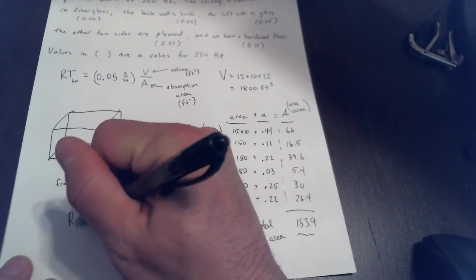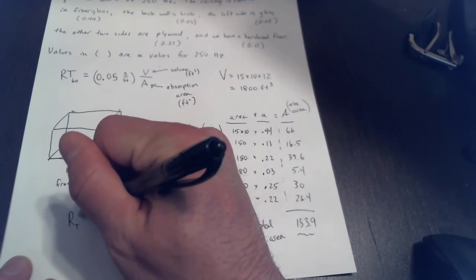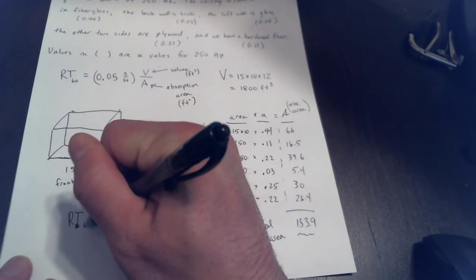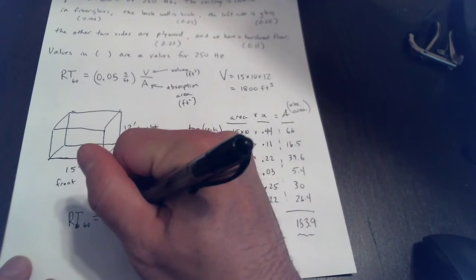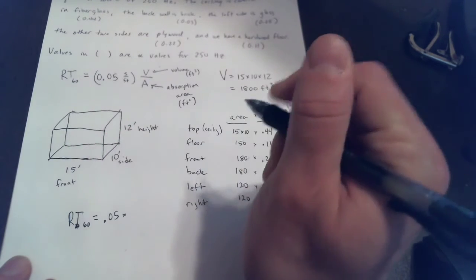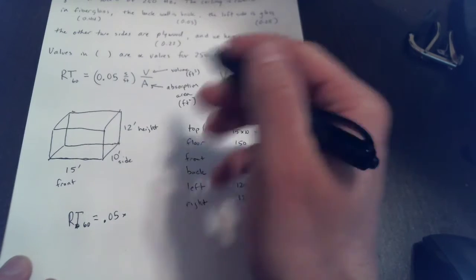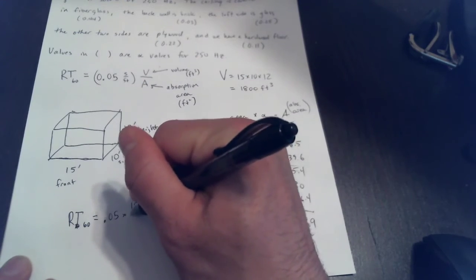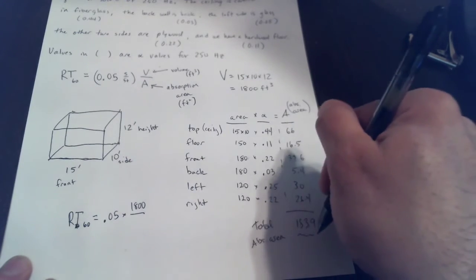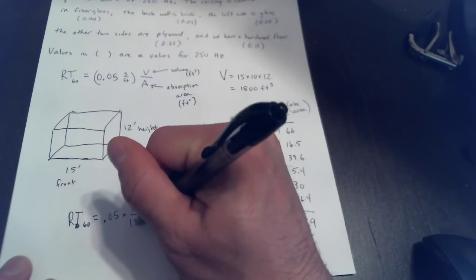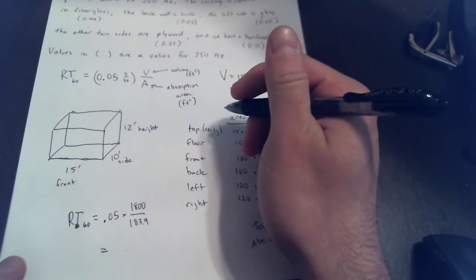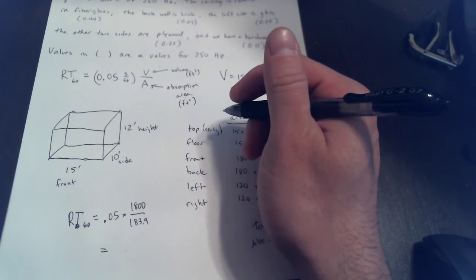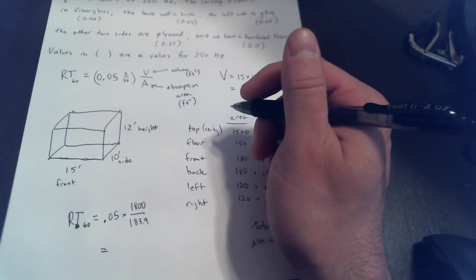So what we can say now, okay, the RT60 there is 0.05 times the volume, just 1800, and you divide by the absorption area, it's 183.9. Let's see what that is. All right, 183.9 is not the surface area of this room, by the way.